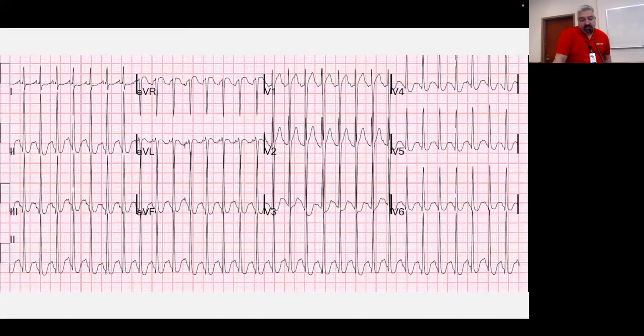So what do you think this is? I heard SVT. Anyone want to say sinus? So this is actually sinus tach.